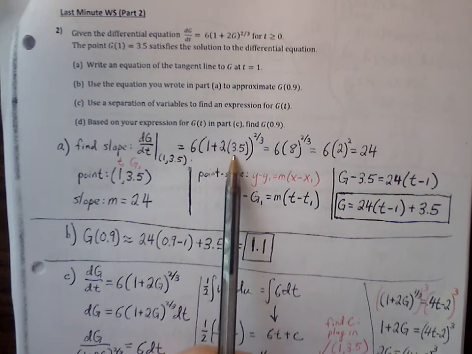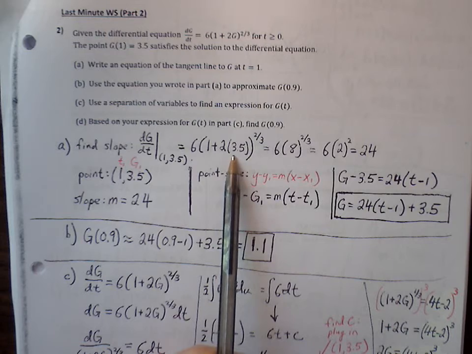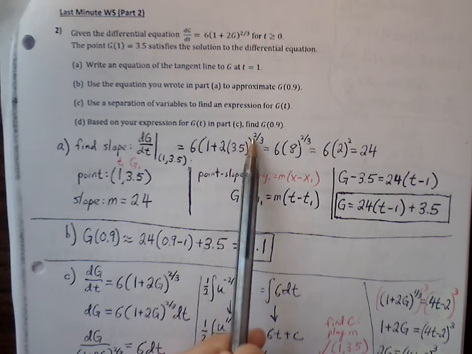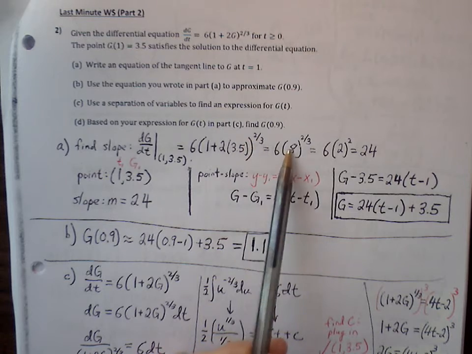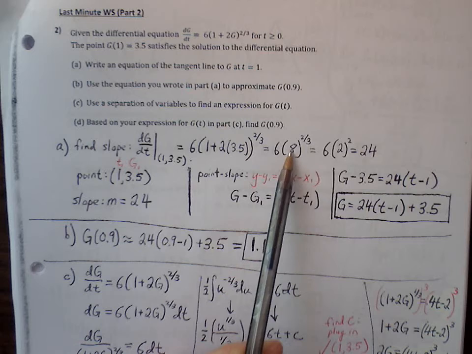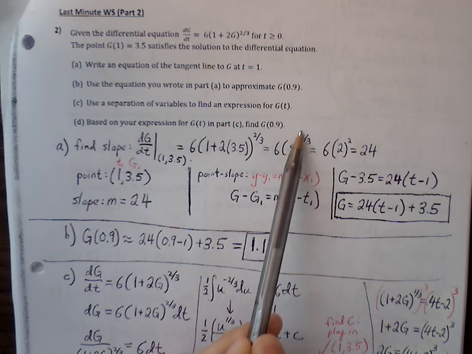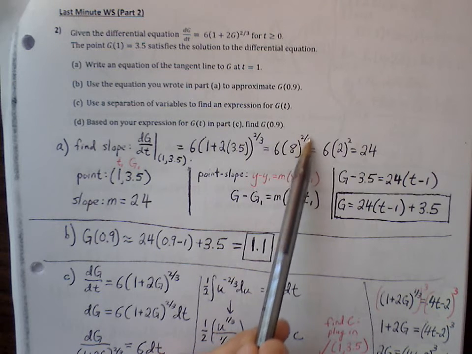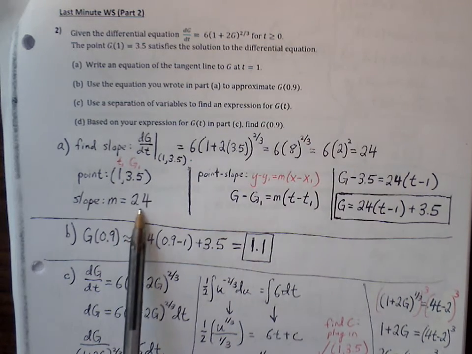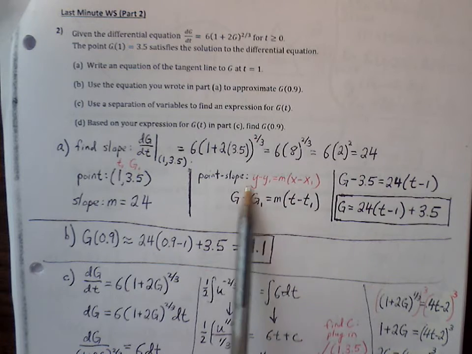So if I plug 3.5 in for g, 2 times 3.5 is 7, 7 plus 1 is 8, and then we have 8 to the 2/3. We can do this in our calculator, or we can do this by hand. Think of this as the cube root of 8. Do the cube root first, makes it 2. 2 squared is 4. 4 times 6 is 24. So there's our slope.